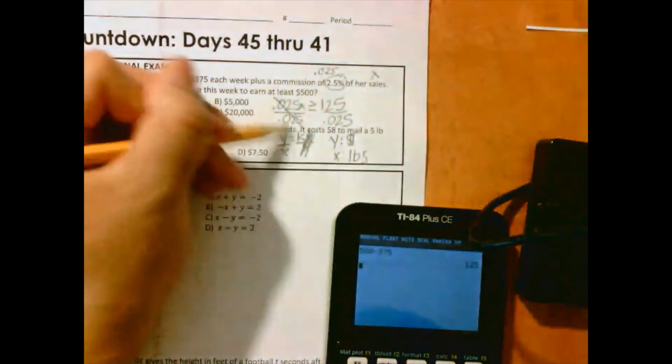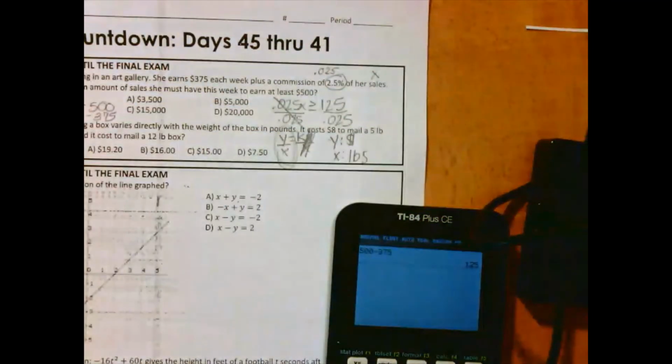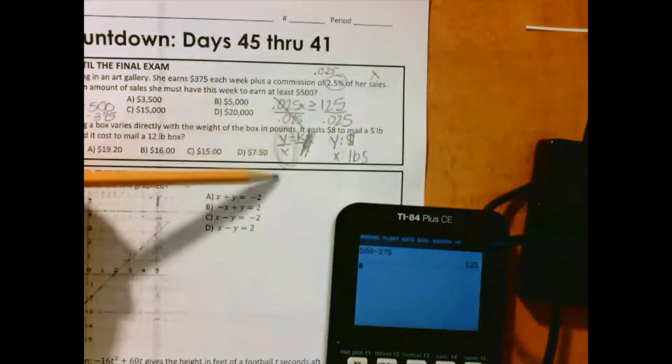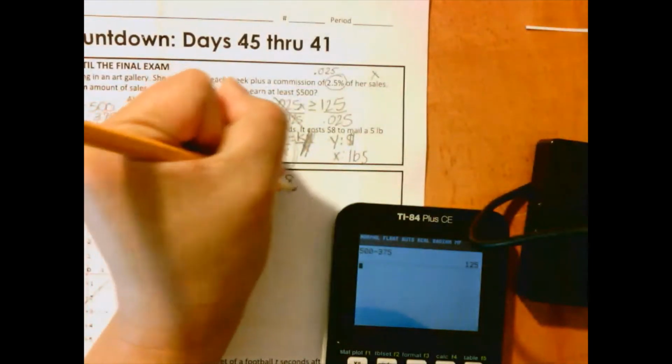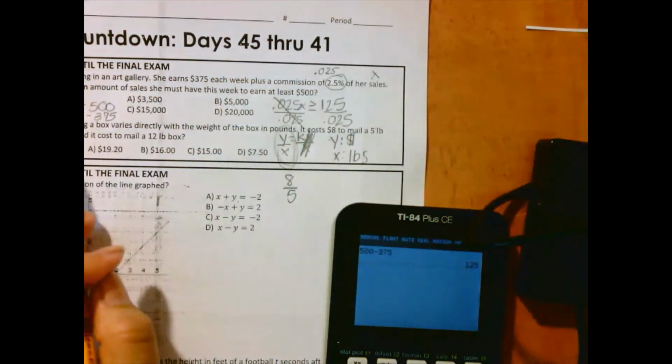No matter what weight I'm given, I can figure out the price by this ratio. So y is money, so 8 over 5.